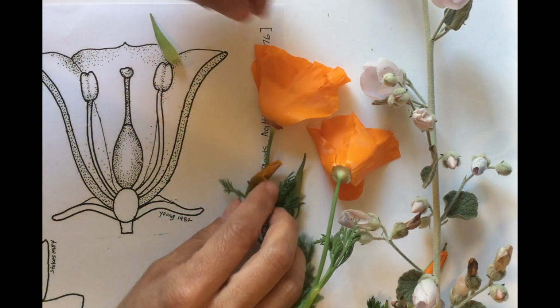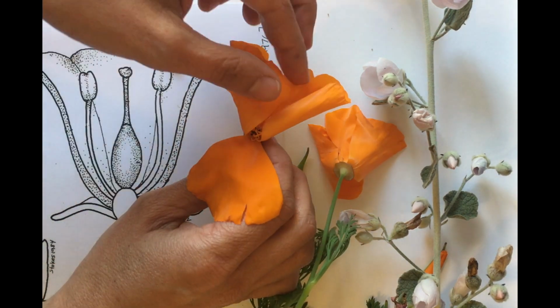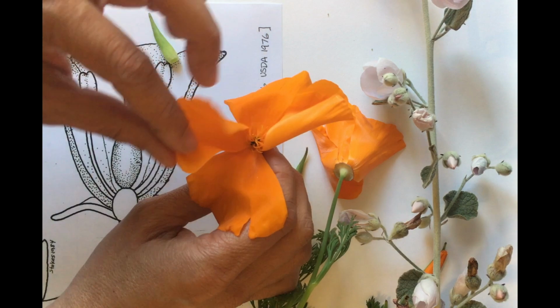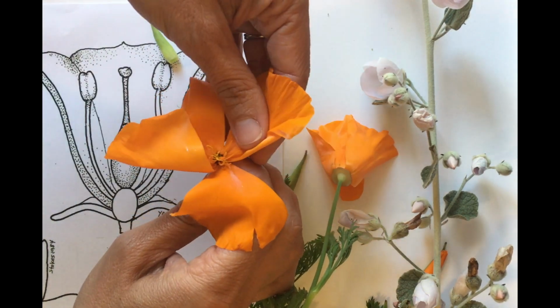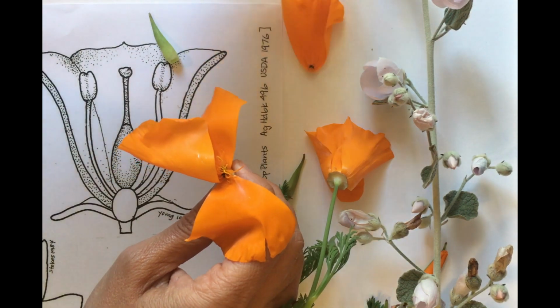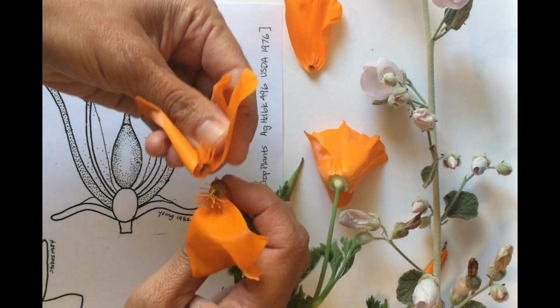Next are the petals, which is where the flower is going to have its vibrant color. This is important for pollination. Different types of pollinators are attracted to different colors. You might have a favorite color yourself. Bees are especially attracted to blue, purple, and yellow flowers.